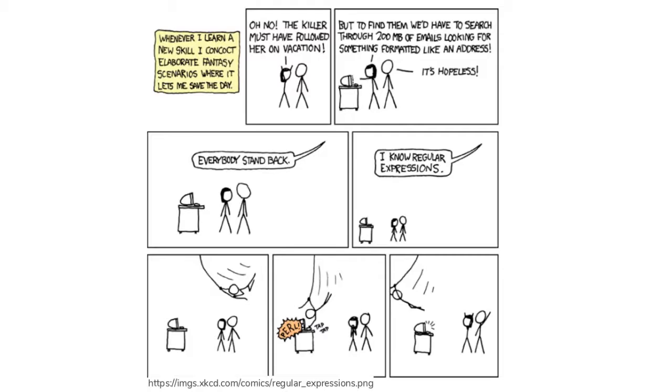Yeah, this is a small cartoon with some guy. Everybody stand back. I know regular expressions, and then pow, it's like a superhero move. So regular expressions are like a mini language to extract patterns from texts, very powerful and useful to know. So that's why we included it.